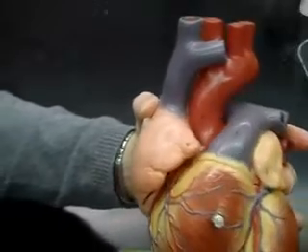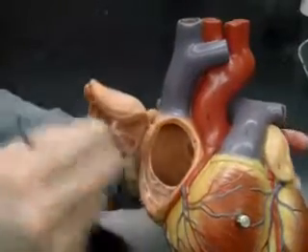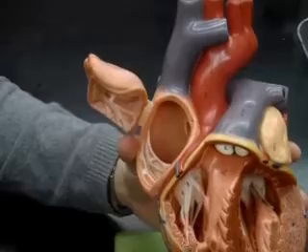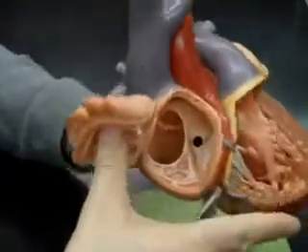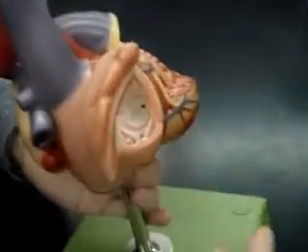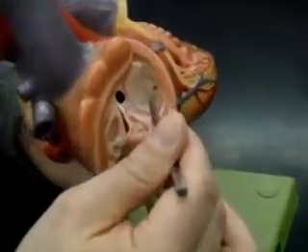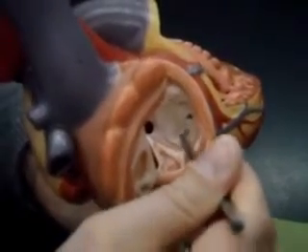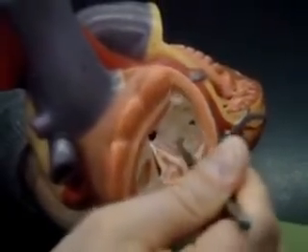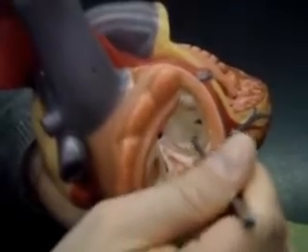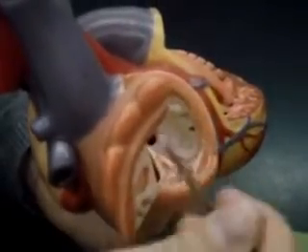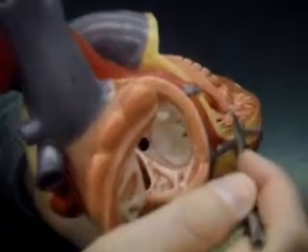Now let's take a look at valves. So I have to open up the heart here. So if I turn the heart in this direction, you can see that structure right there, and that is the tricuspid valve right there. So that is the tricuspid valve. It is between the right atrium and the right ventricle.